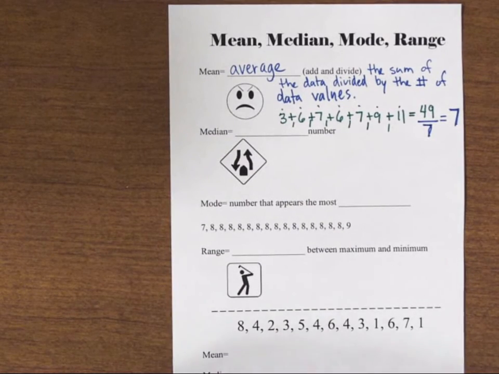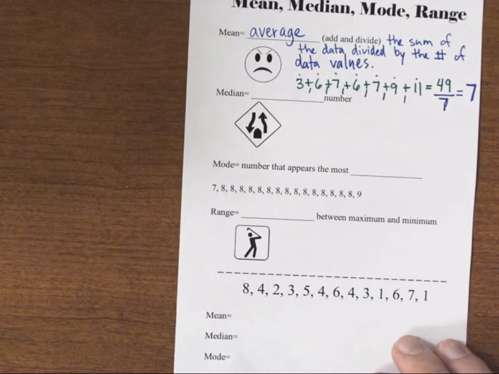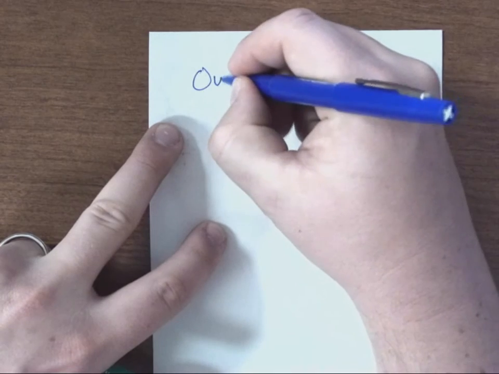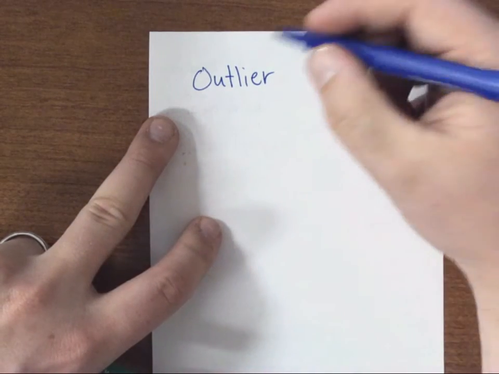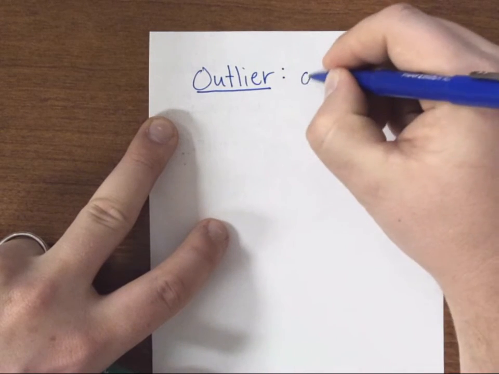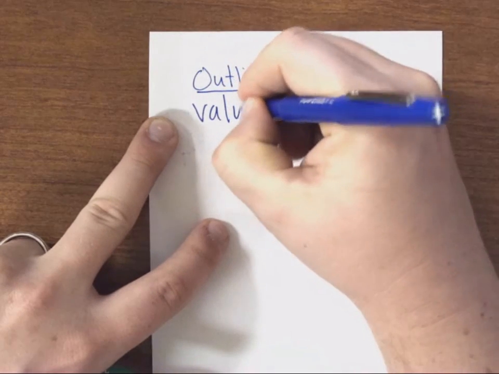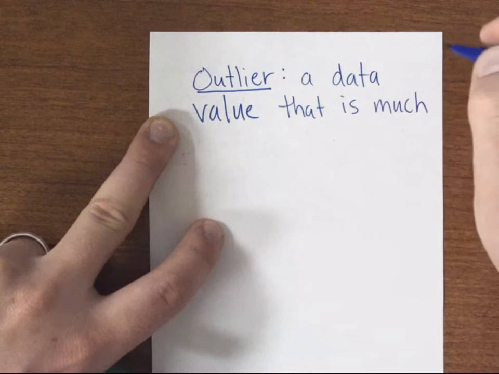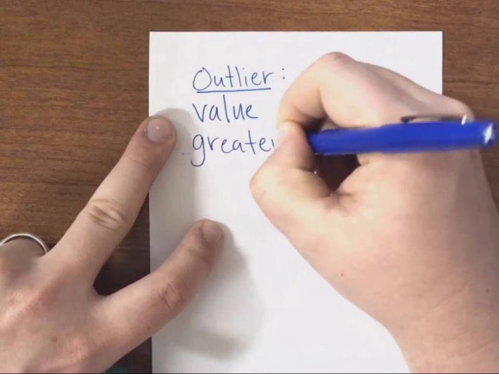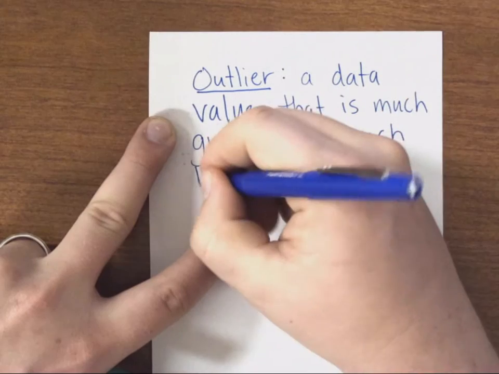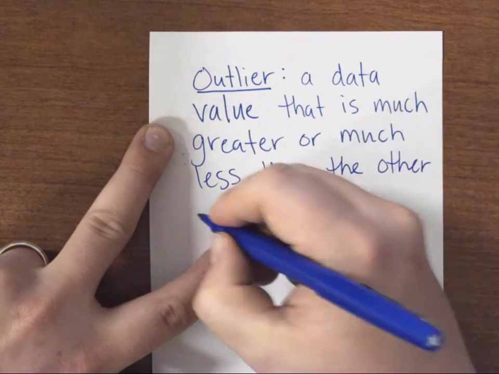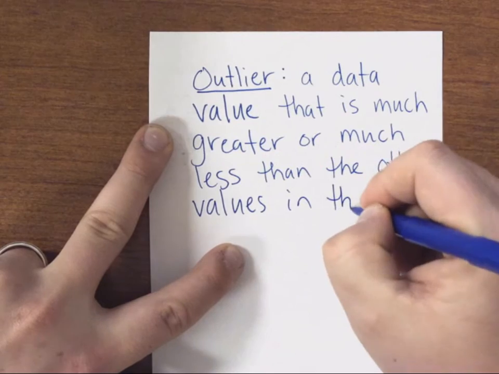We also need to make sure that we know the outlier. Let's also add this to our notes. I'm going to put it on the back of our page here. You can go ahead and write it in your notebook. The outlier is also very important when we're talking about the mean. The outlier is a data value that is much greater or much less than the other values in the data set.